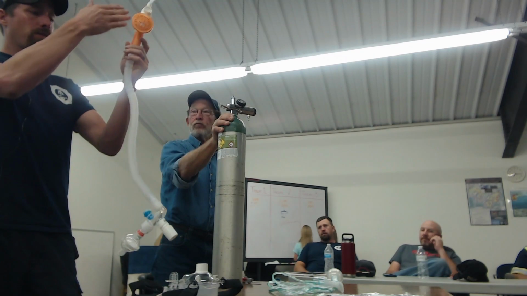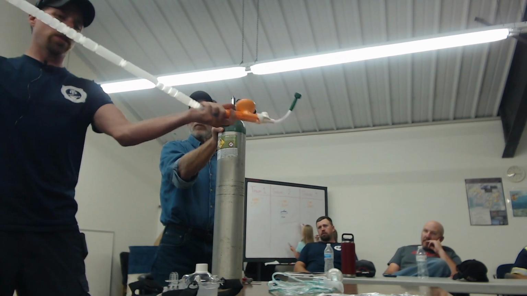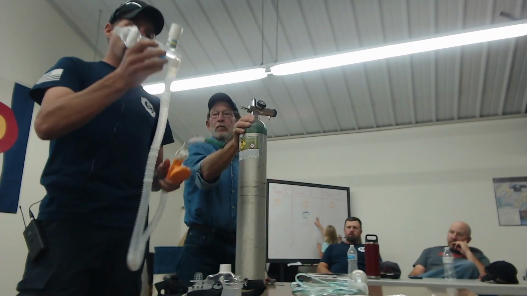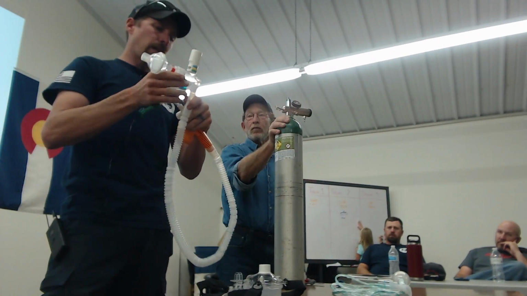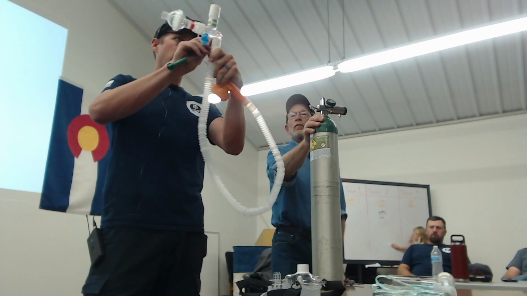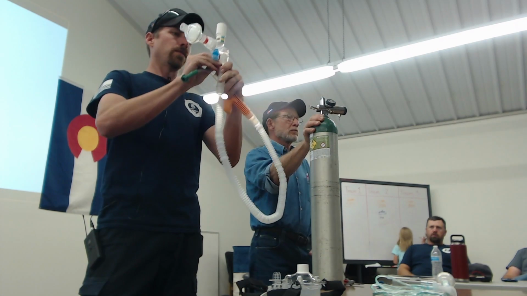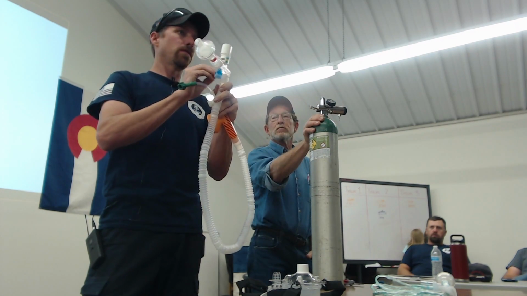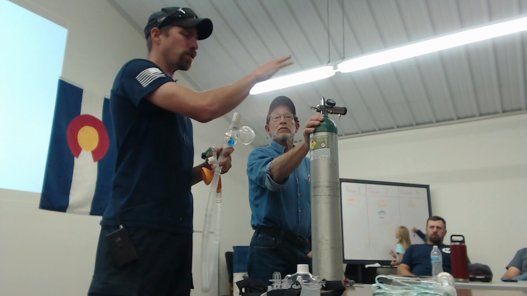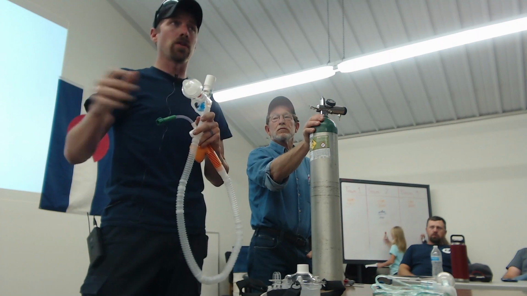So that 140 liters a minute travels through this tube. This tube can be expanded, worked around as necessary. Comes up into this. There is a little orange valve in here. This orange valve allows, say your oxygen bottle ran out and you weren't paying really close attention.